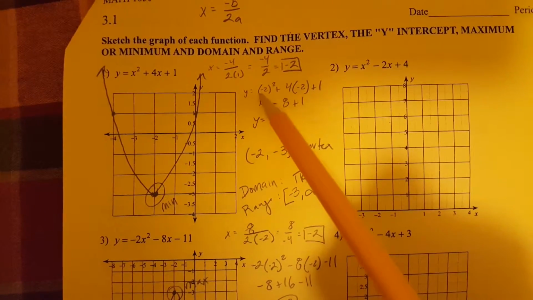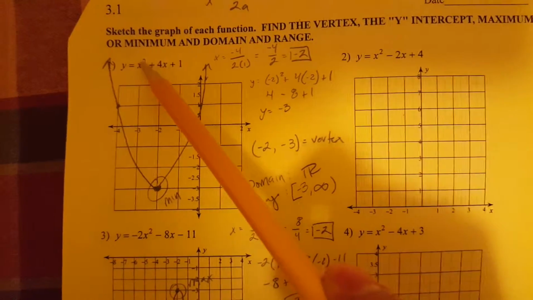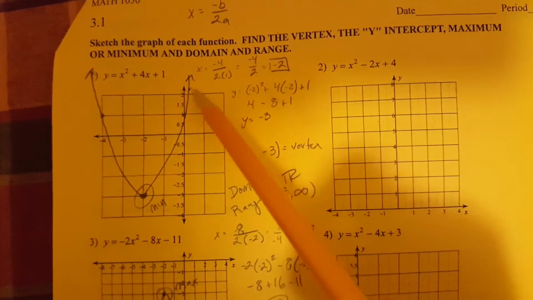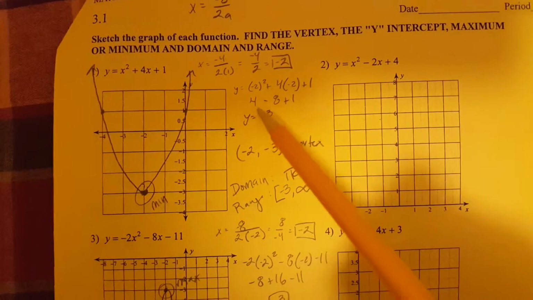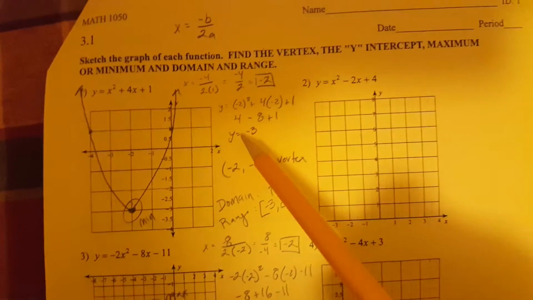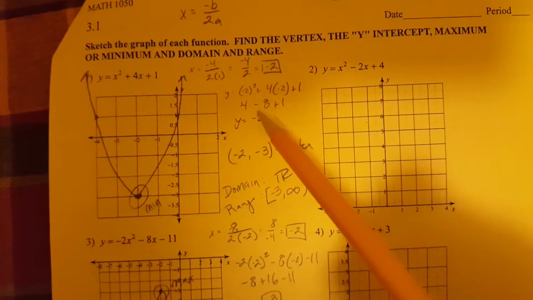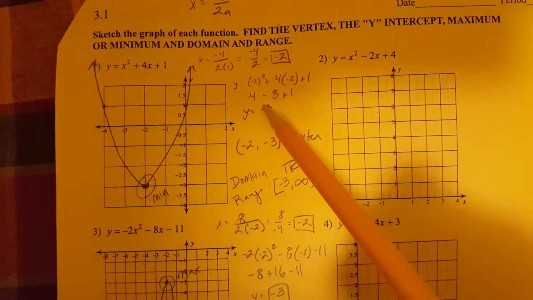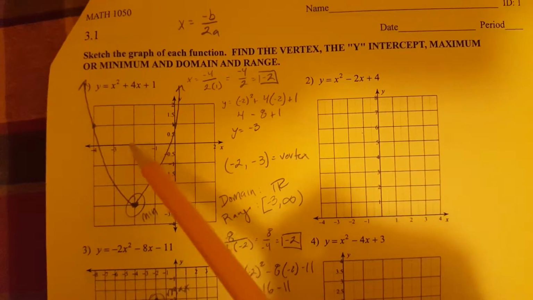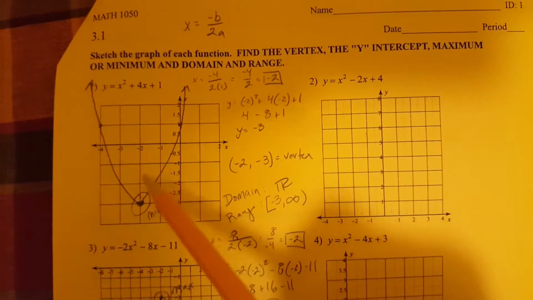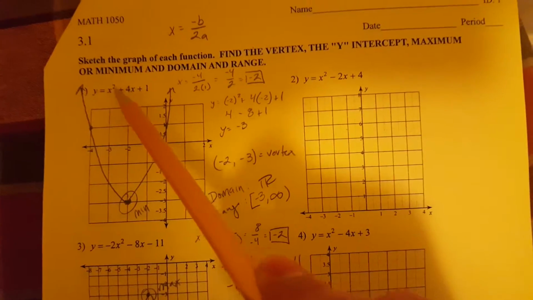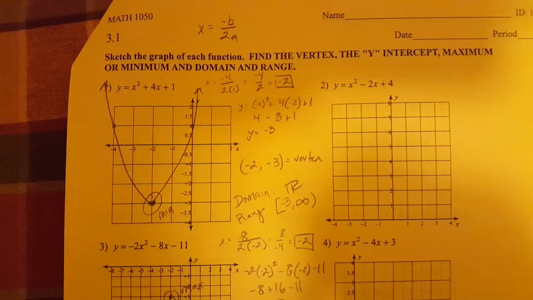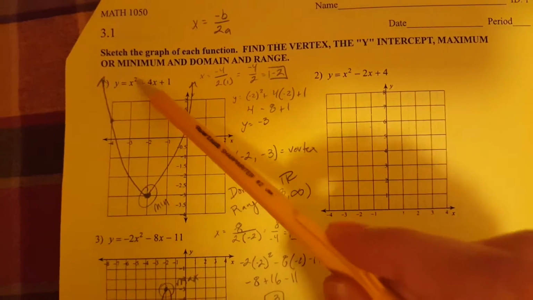Alright, so y equals negative 2, x squared, plus 4 times negative 2 plus 1. It all goes to 4 minus 8 plus 1. And so 4 minus 8 is negative 4, plus 1 is negative 3. So the vertex is negative 2, negative 3. Alright? And this is a parabola because of the x, because it's squared, right?